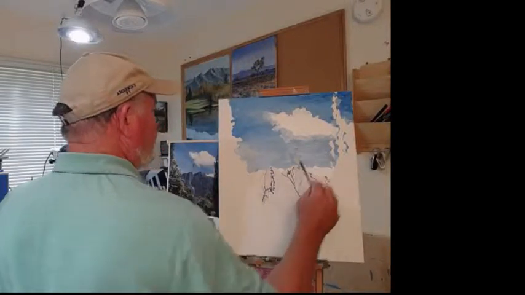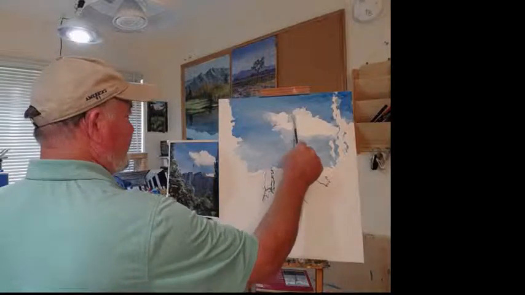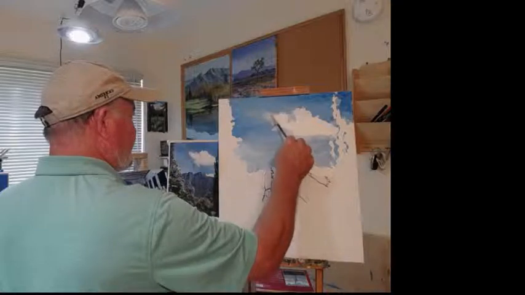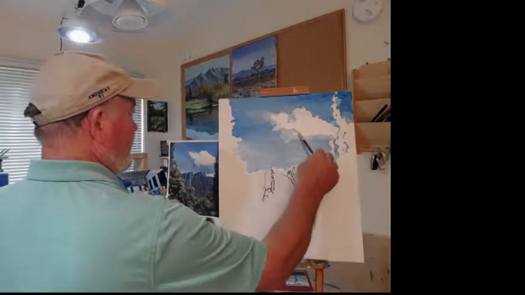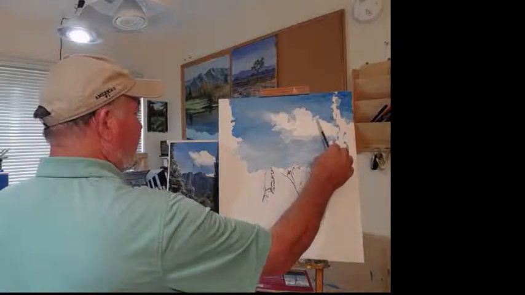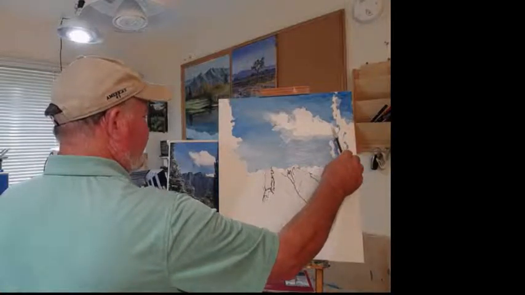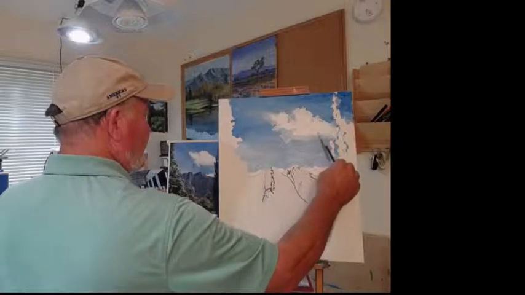Across the bottom there. And there's a little part that comes in here. Just making the gray edges of the cloud. Still want to leave plenty of that pure white because that was the beauty of this cloud. It was just pure white up in there.